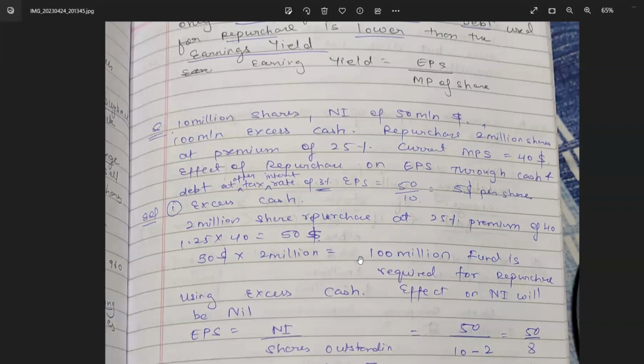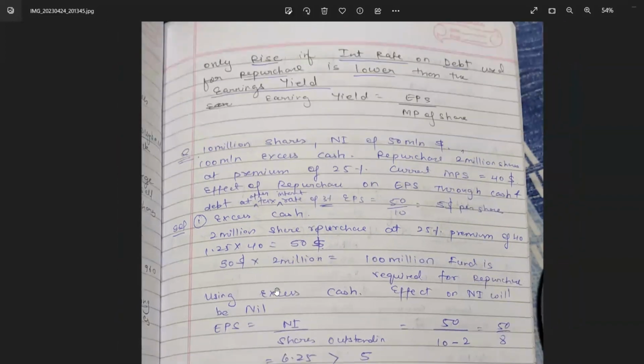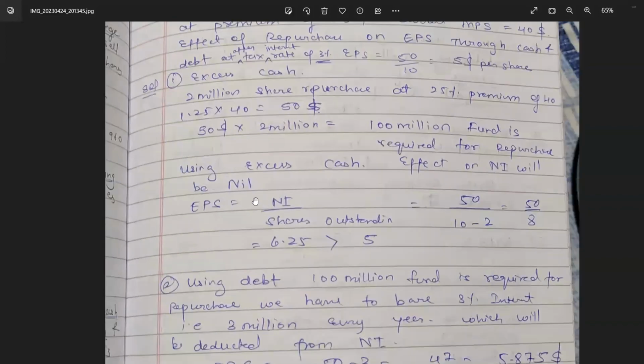So if we buy back the shares using cash surplus, then our equity is going to fall. Okay, so we'll calculate the EPS. The EPS is net income by shares outstanding. The net income won't change, so the net income will be 50 and the shares will decrease. First there were 10 million shares and now it will be reduced by 2 million shares. So it will be 50 by 8, which is 6.25. As we can see, the EPS after the repurchase has increased significantly compared to the EPS before the repurchase.